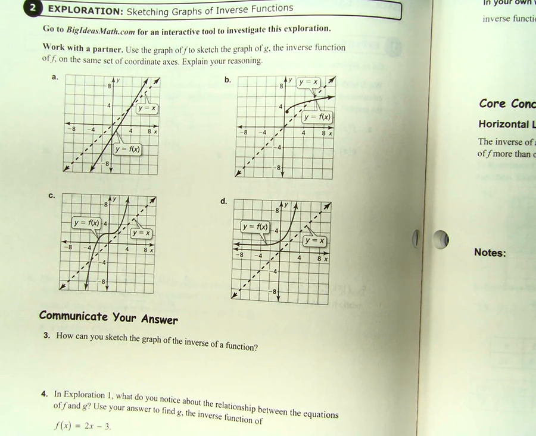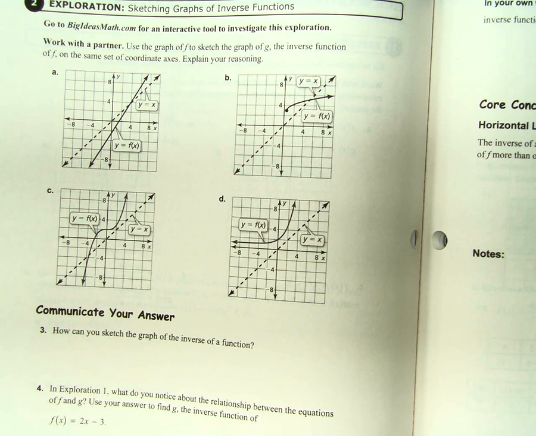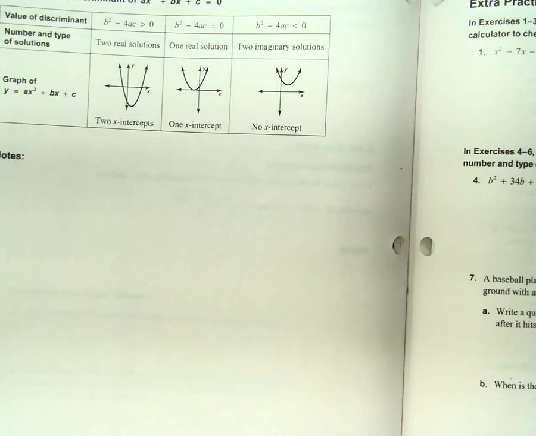It's in the actual book. I was very careful to say workbook page 95, but then book page 180. So don't think it's in the workbook, because it's not. You okay with that?